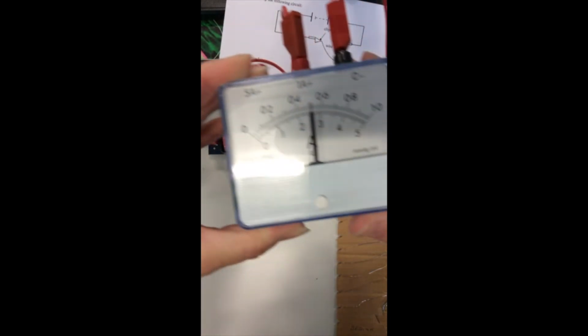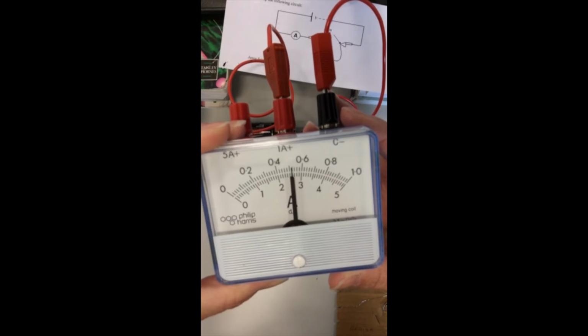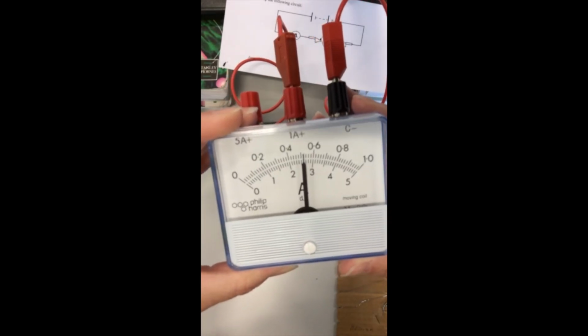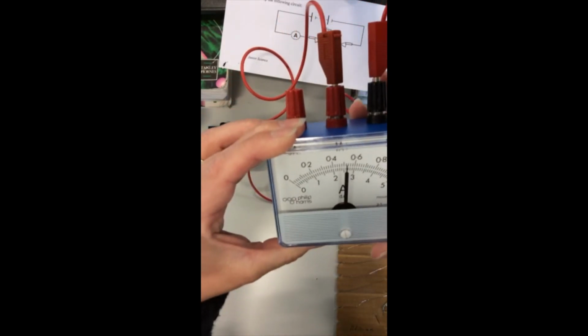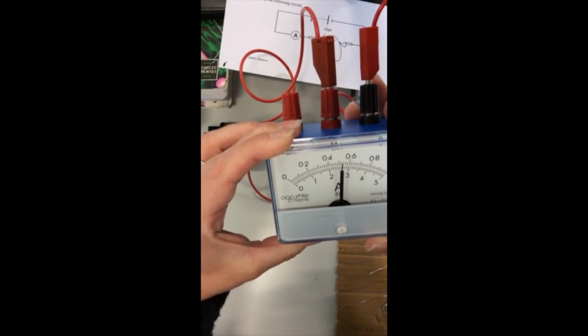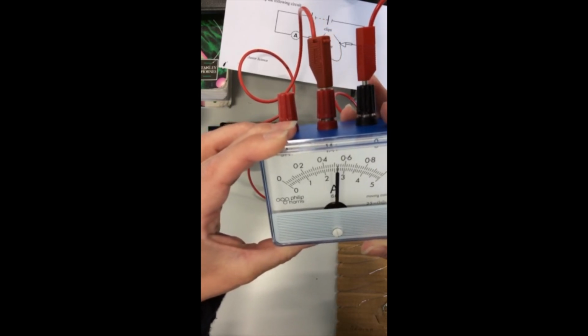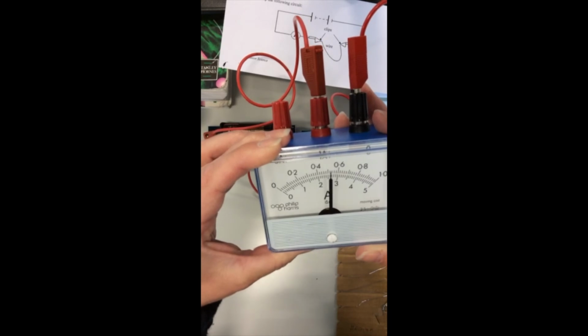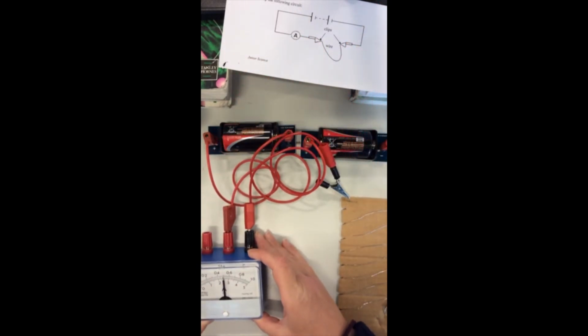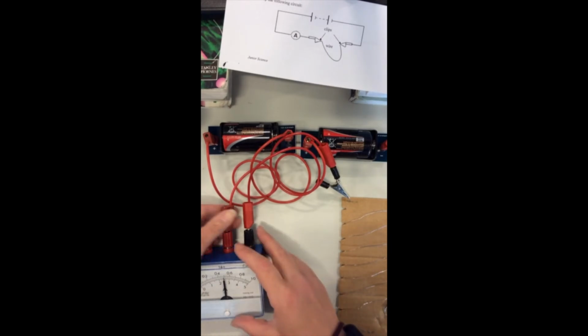There we have it. And if you want to pause the video, girls, you can try reading what that value is. So reading off the top scale, it's just gone past the 0.5 and I'm reading that as 0.52. So for the first value, the 100 centimeter length of wire, the current is 0.52.